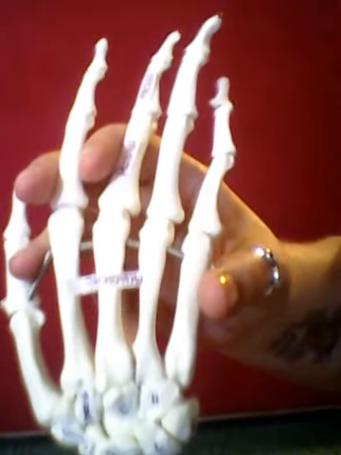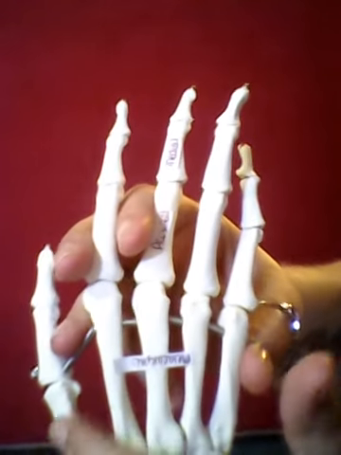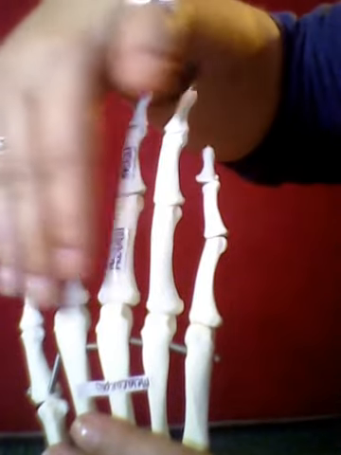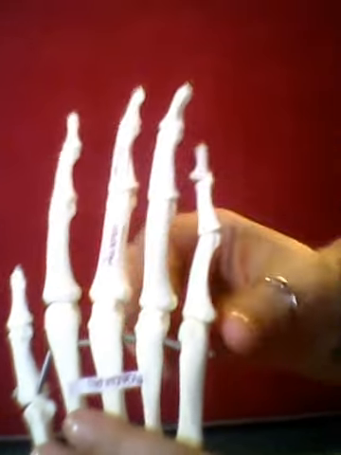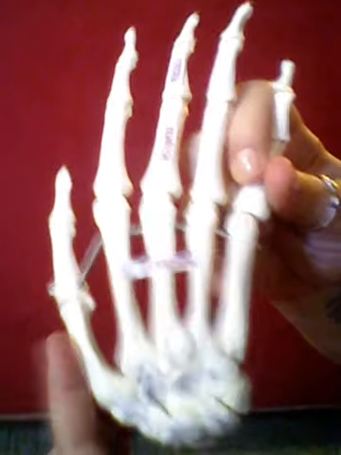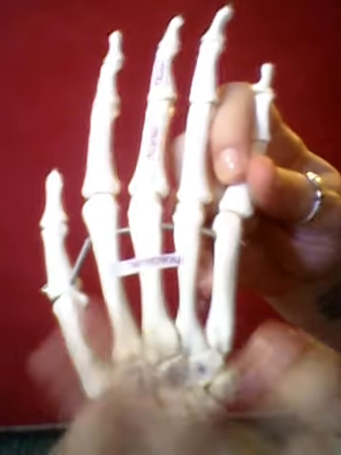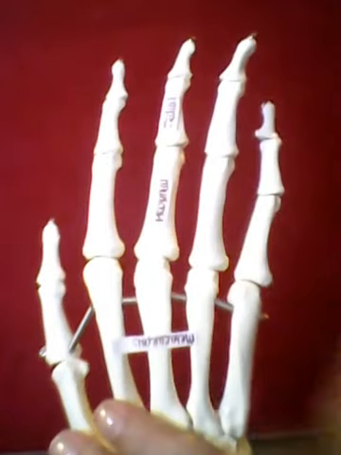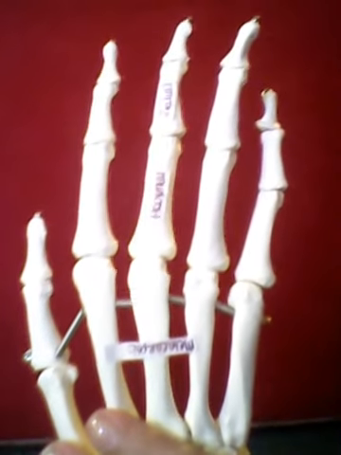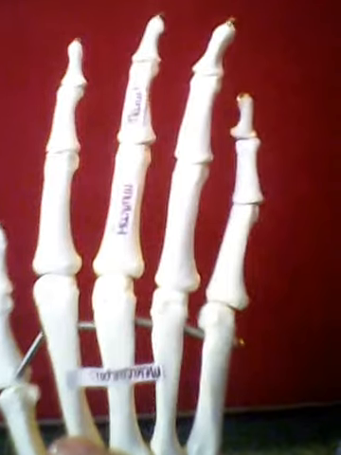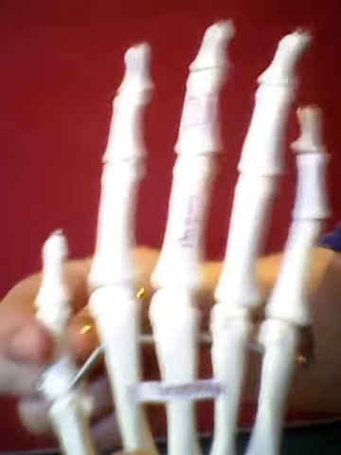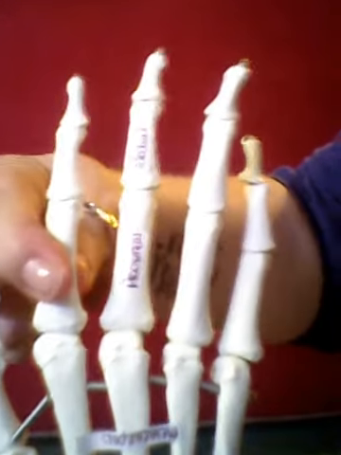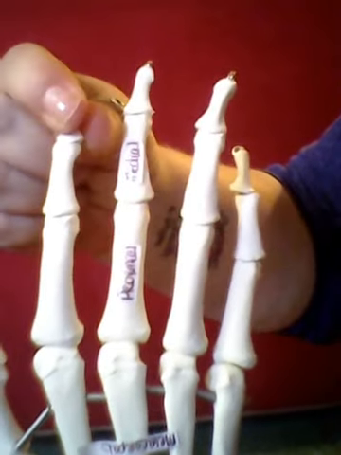Then in the fleshy part of the hand, or the palm of the hand, you have the metacarpals right here. And then again we have, just like in the toes, we have phalanges. Okay? We number the fingers starting at the thumb and going to the pinky. So 1 through 5. Okay? And each finger, just like each toe, has a proximal and a medial and a distal phalange. Except for the thumb, it only has a proximal and a distal phalange. All the rest have a proximal, a medial, and a distal phalange.